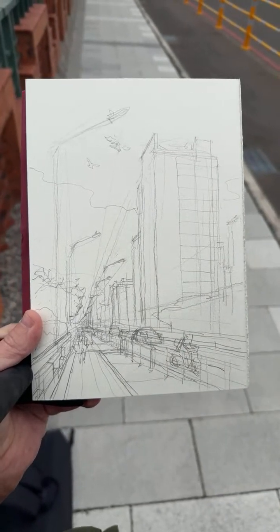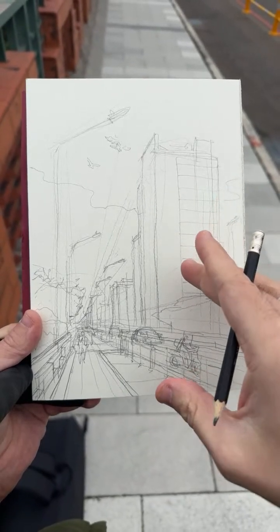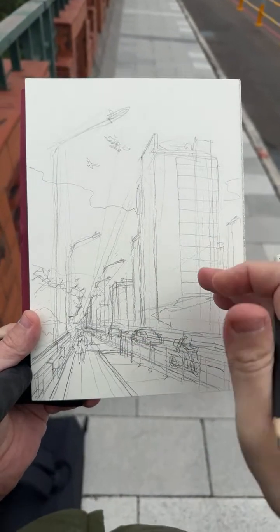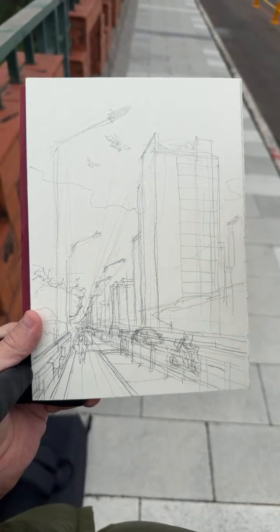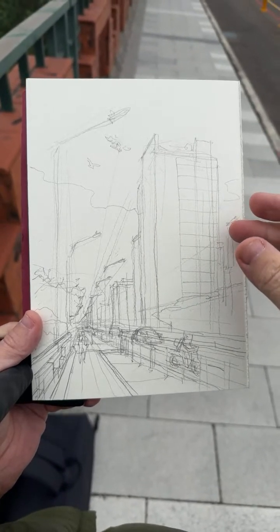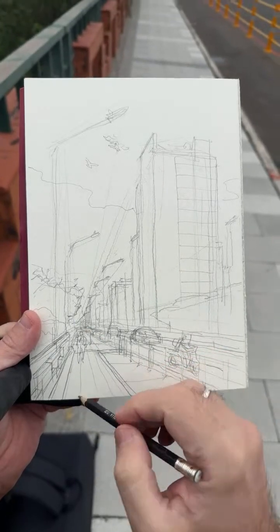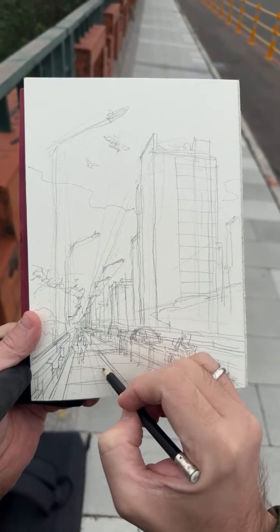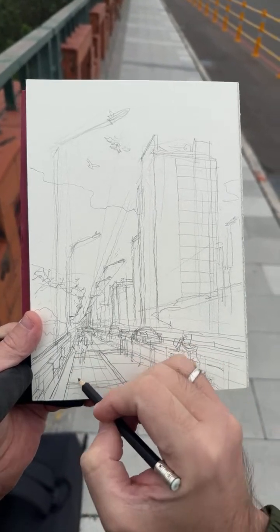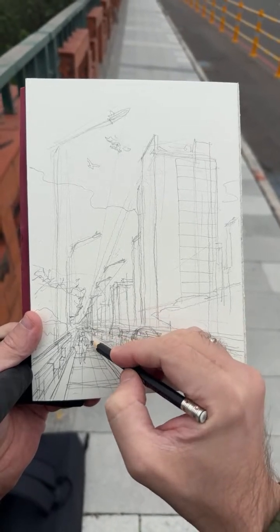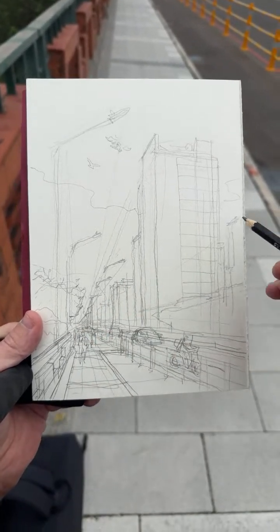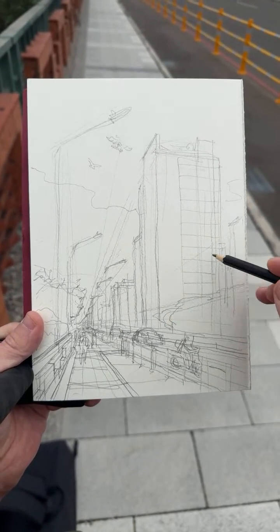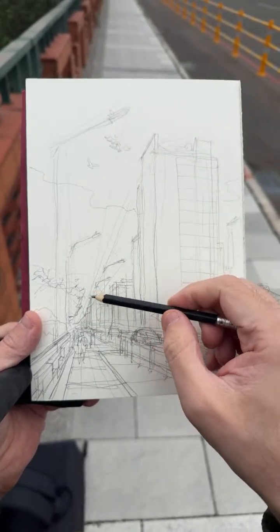You see, I've already started to work on some details, and now I make some marks to help me draw details and patterns, because patterns have this structure. I need to make sure I align to the structure.